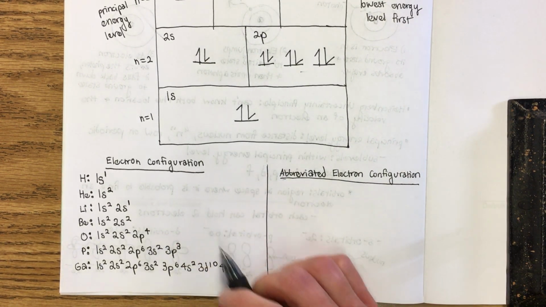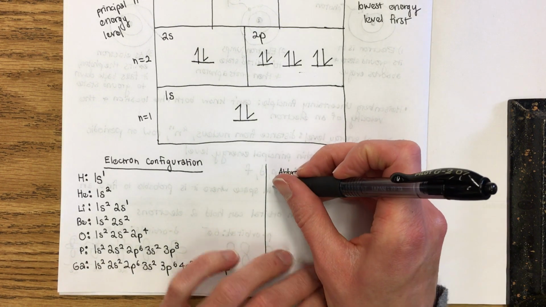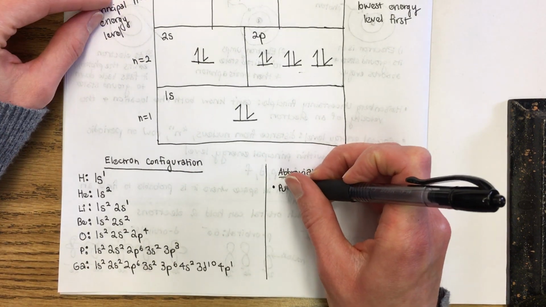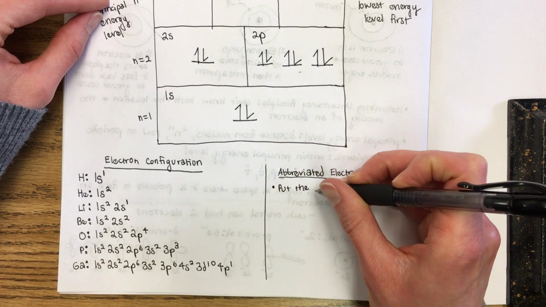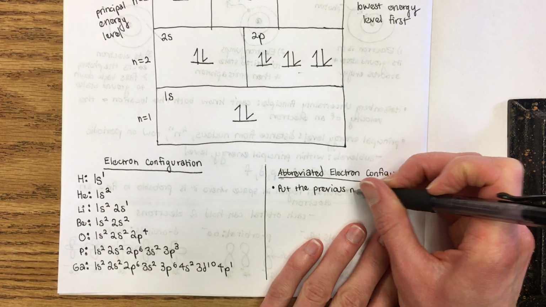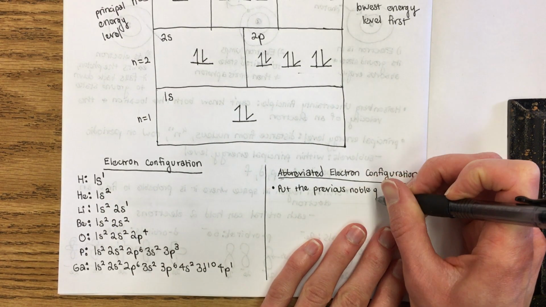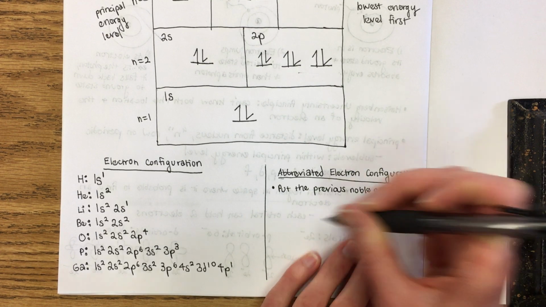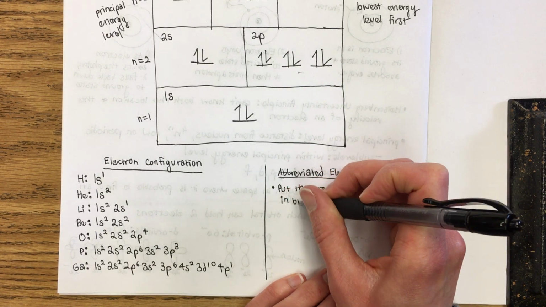Okay, so instead of having to write all of this, the way you do an abbreviated electron configuration is you put the previous noble gas, I'll explain what those are in a second, in brackets.